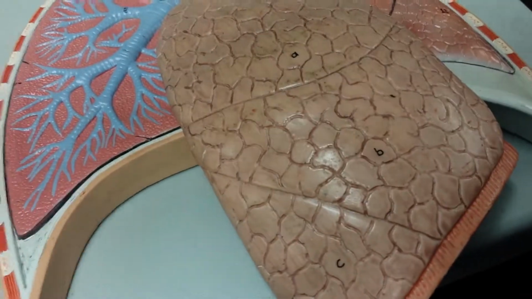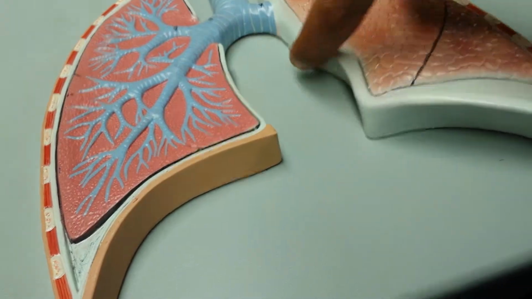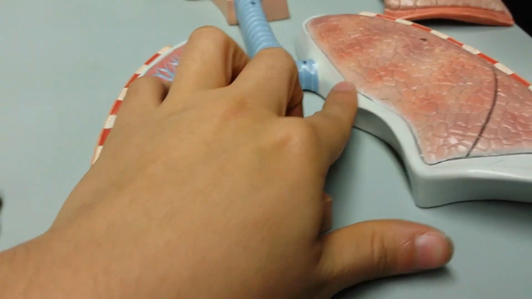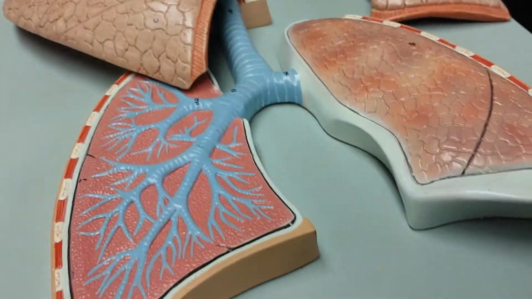I know where the cardiac notch is. Is this one right here? Okay, and this is the cardiac notch. It gives space for the heart. Okay, there's a space, the cardiac notch. Yeah, I can see the heart's in there.